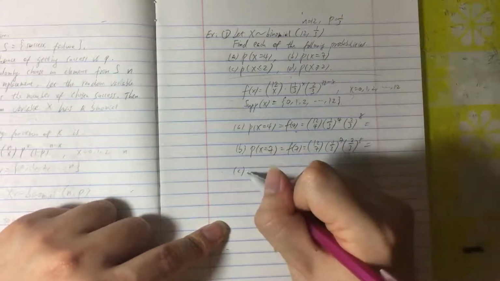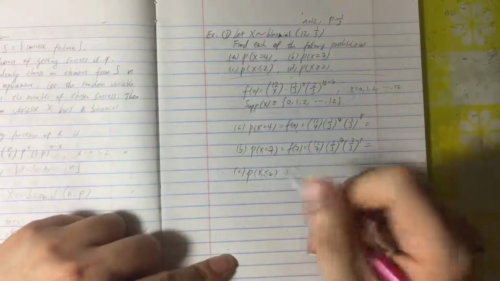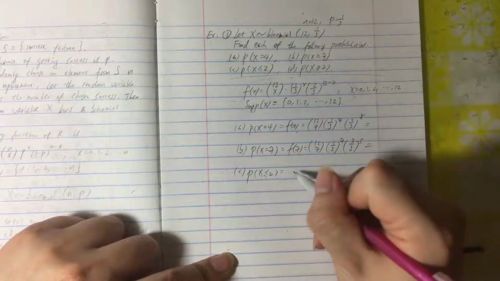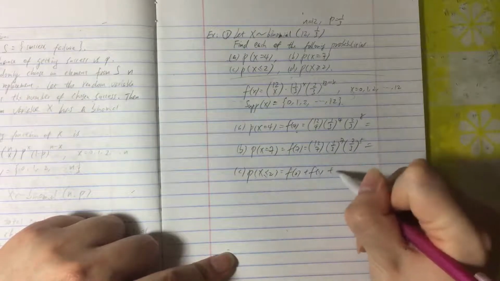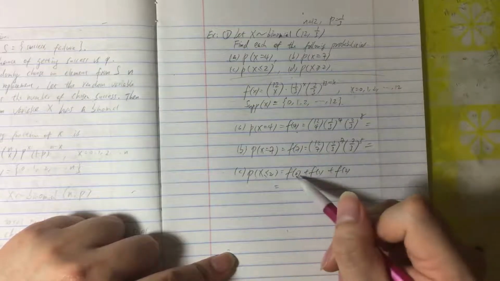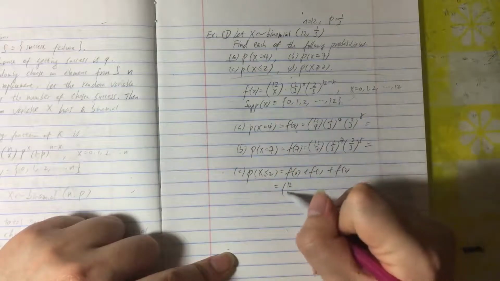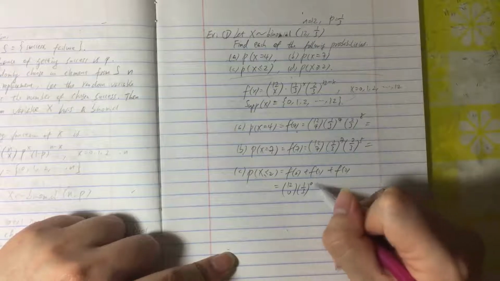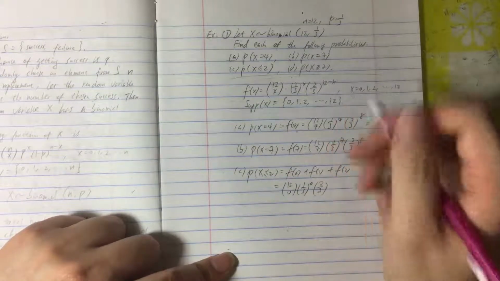Part C, what's the probability that x less or equal to 2? Probability that x less than or equal to 2, x could be 0, 1, or 2. That's f of 0 plus f of 1 plus f of 2. For f of 0, we plug in 0 for each x. That's 12 choose 0 times 1/3 to the power of 0. 2/3 to the power of 12 minus 0 is 12.